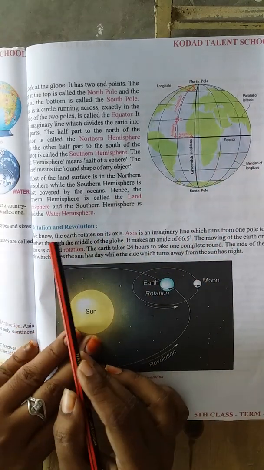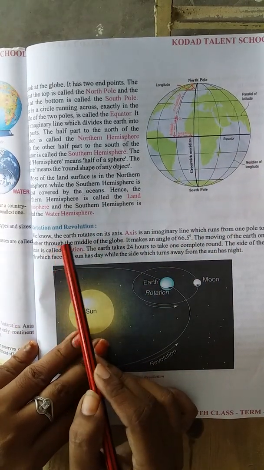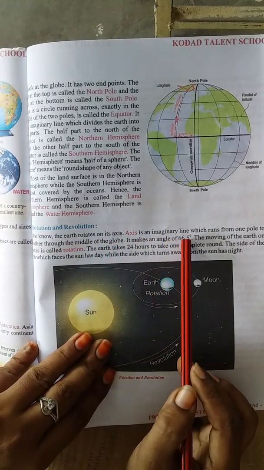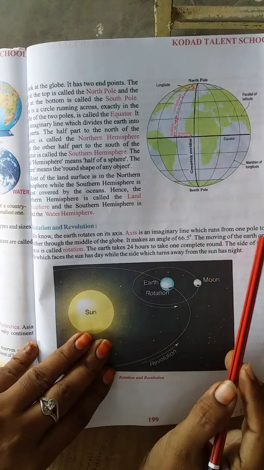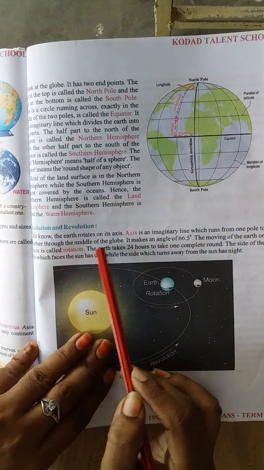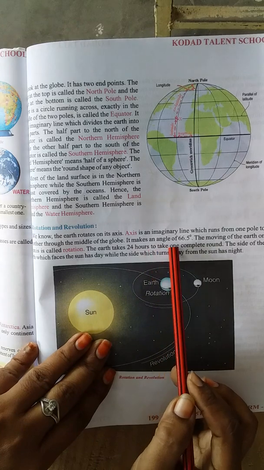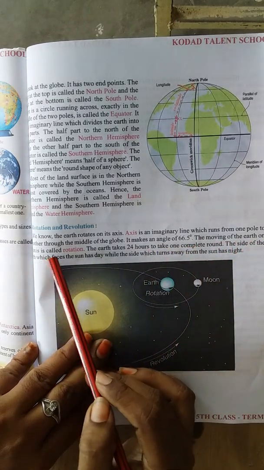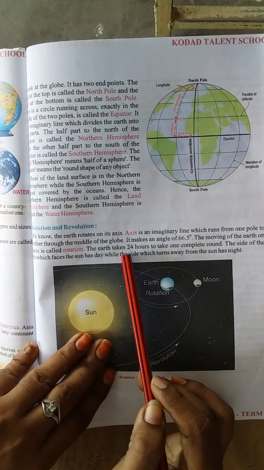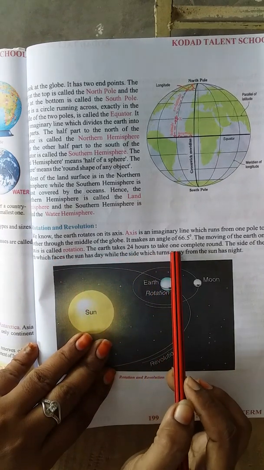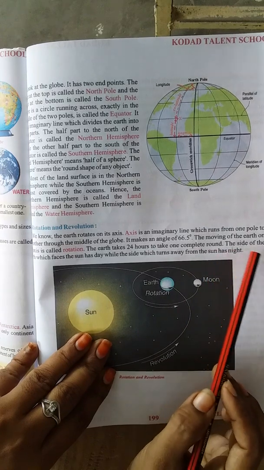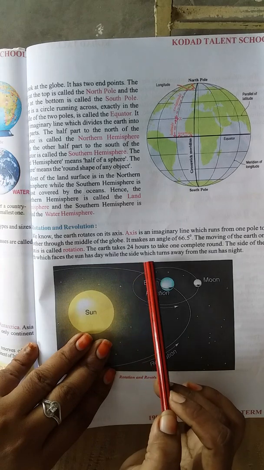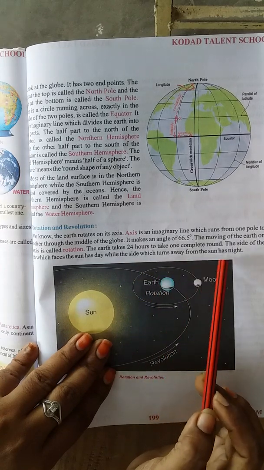Okay, rotation and revolution. We know that the earth rotates on its axis, an imaginary line which runs from one pole to the other through the middle of the globe. It makes an angle of 66.5 degrees. The moving of the earth on its axis is called rotation. The earth takes 24 hours to take one complete round. This side of the earth which faces the sun has day, while the side which turns away from the sun has night.